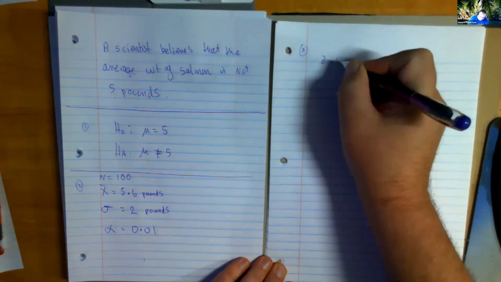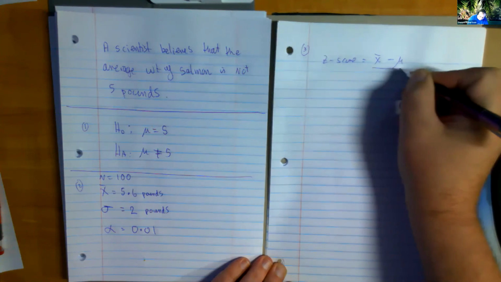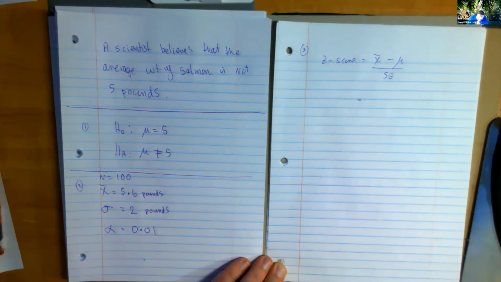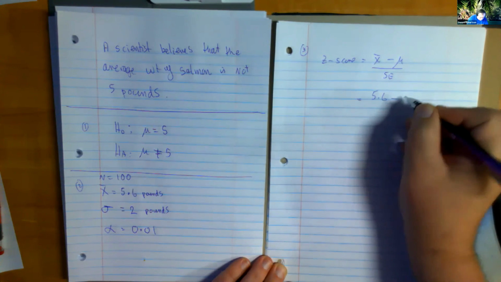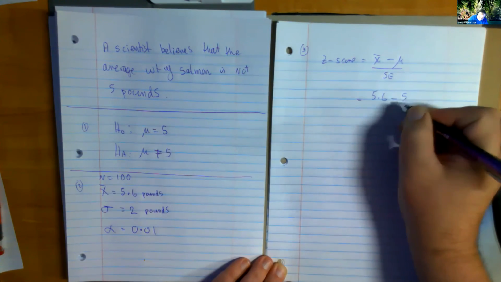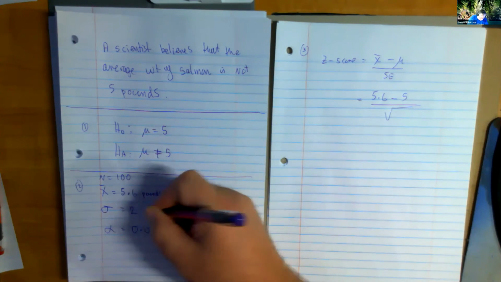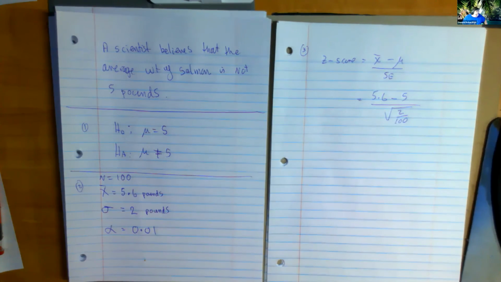Let's get a z-score. In this case, it's 5.6, take away 5, divided by the square root of sigma divided by 100.